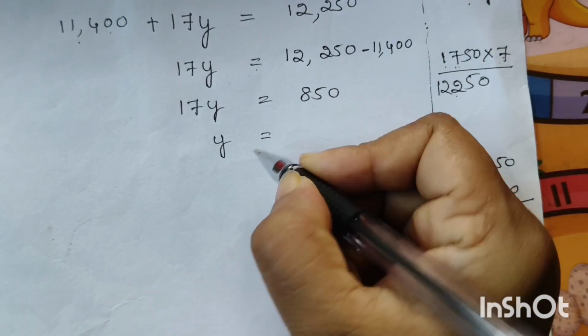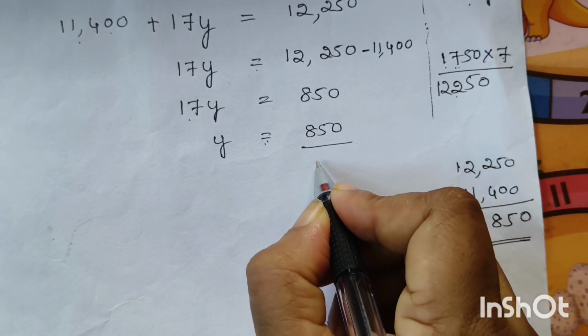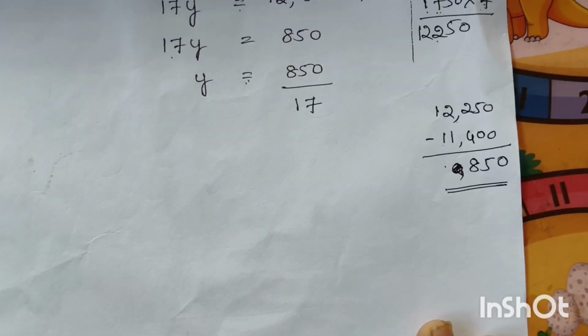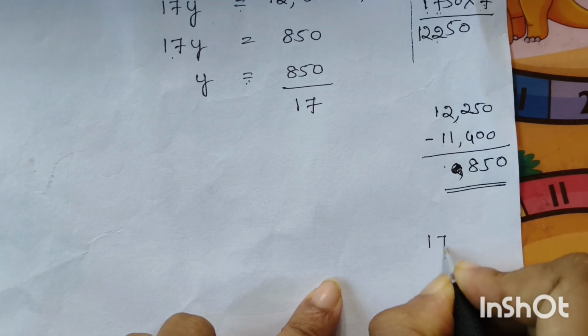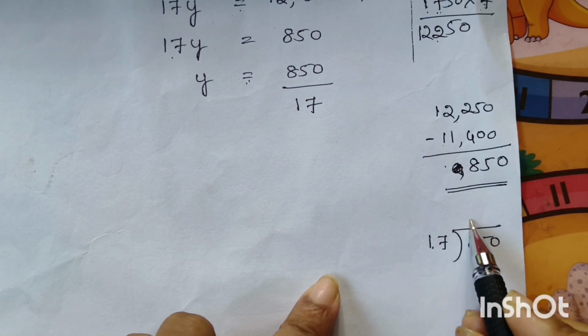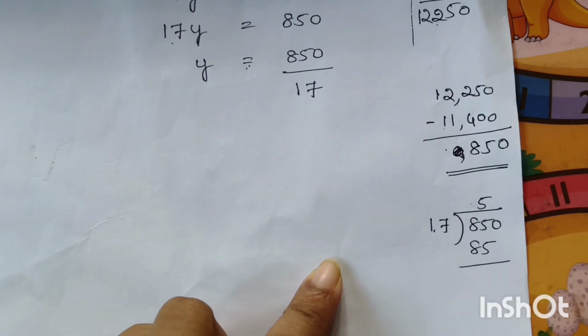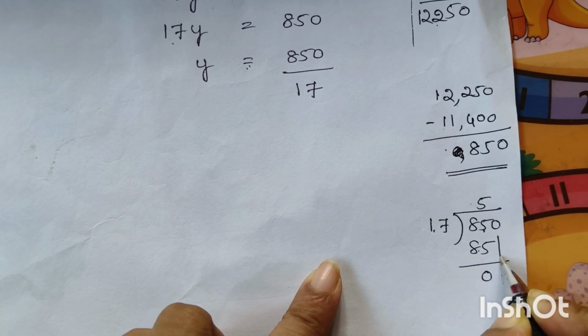Y is equal to 850, it will become divided by 17. Now let us divide. 17 5s are 85. Okay. Then 85 minus 85 is 0. Let us bring this 0 down.